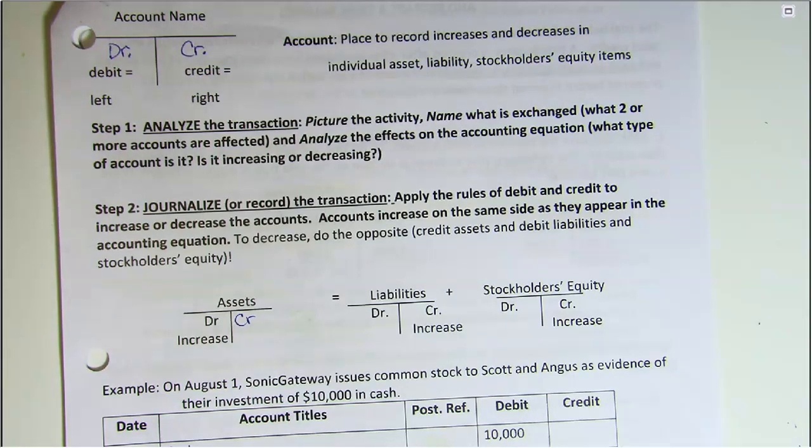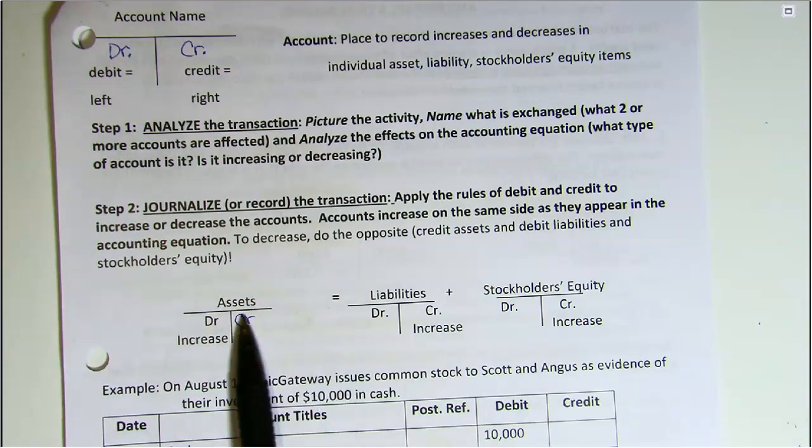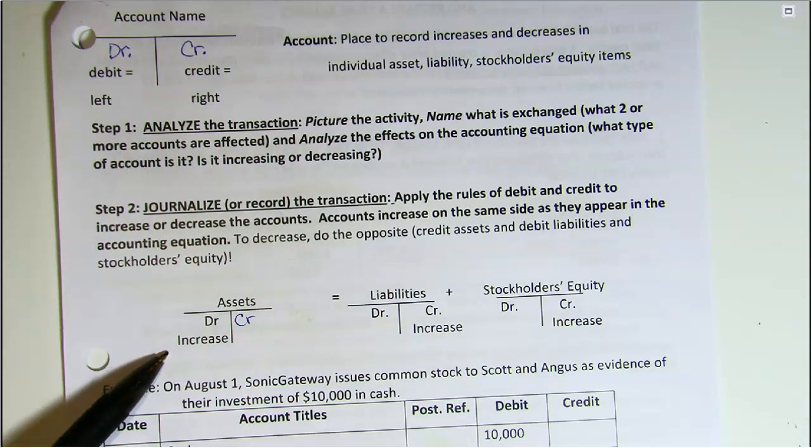We won't be using pluses and minuses to increase or decrease the accounts. We're going to be using the left or the right side of the T account to show an increase or decrease. Now, how would you know how to increase or decrease an account? Well, if you know the accounting equation, then you know the rules of debit and credit. Assets are on the left side of the accounting equation, the left side of the equal sign. So we're going to increase all asset accounts by putting the amounts on the left or the debit side. So assets are increased by putting the amounts on the debit or left side.